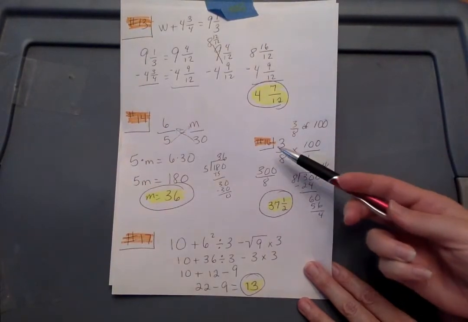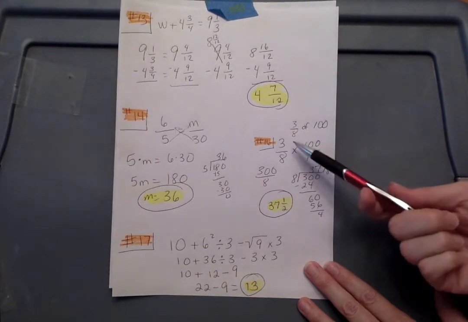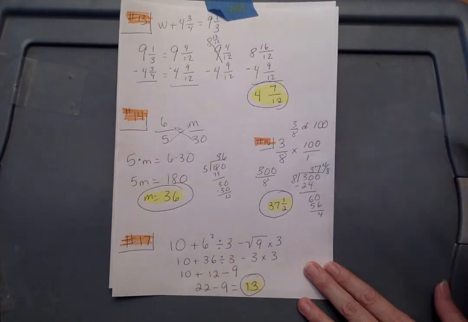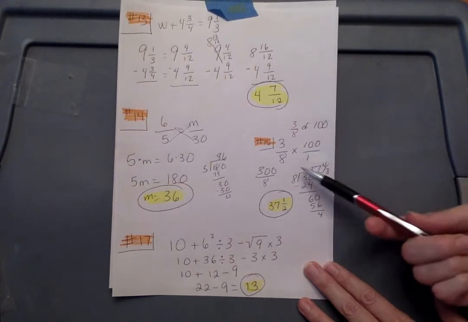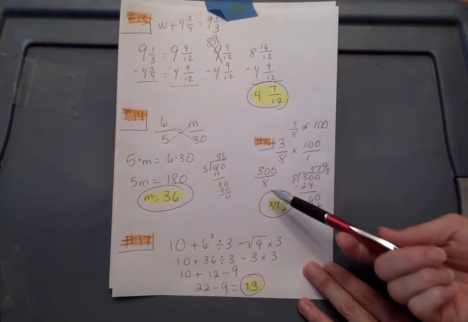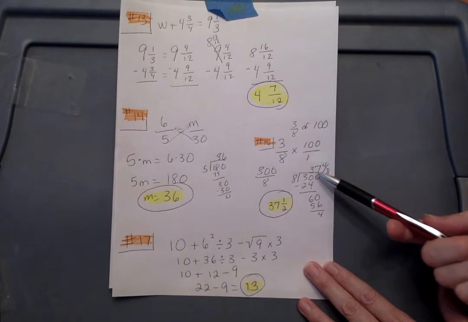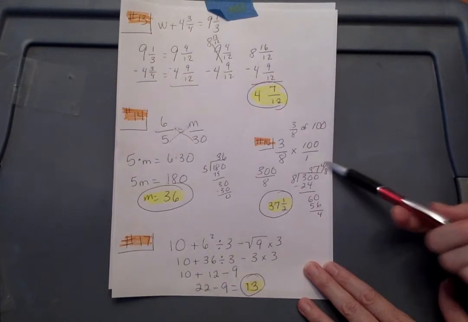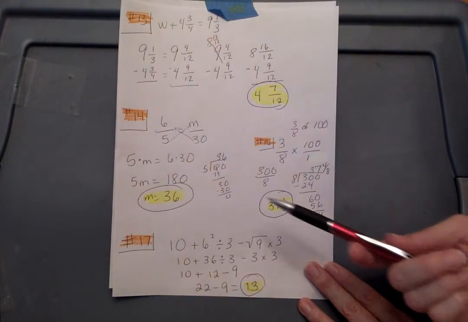Okay, number 16 says, what mixed number is 3/8 of 100? So 3/8, I changed of to times, I put 100 over 1. 3 times 100 is 300. 8 times 1 is 8. So now I have 300 divided by 8. 300 divided by 8, I get 37, remainder of 4, 37 4/8. If I reduce it, my final answer is 37 1/2.